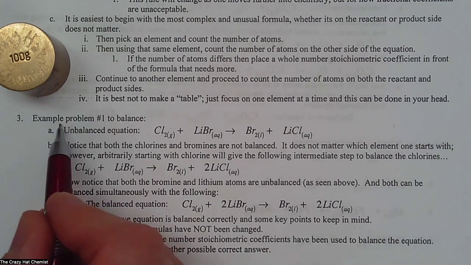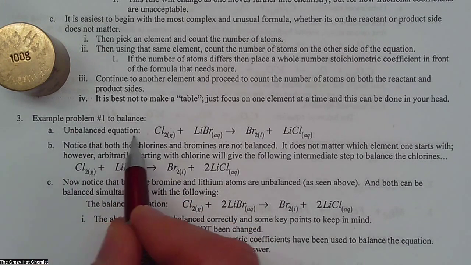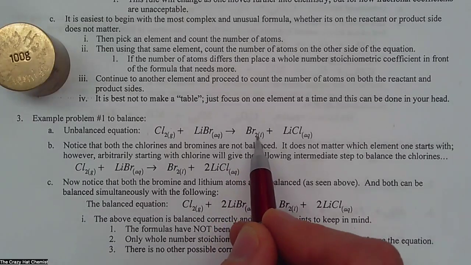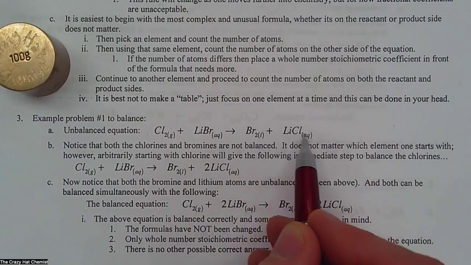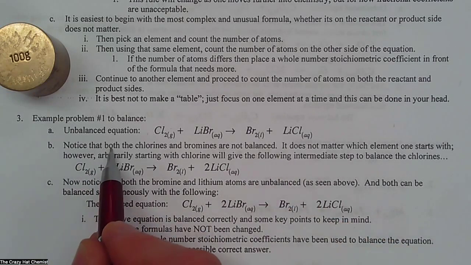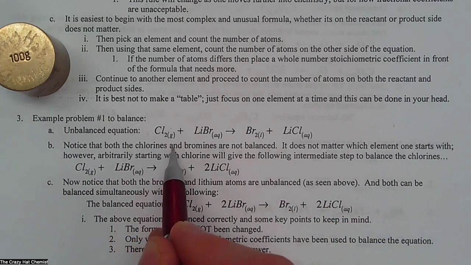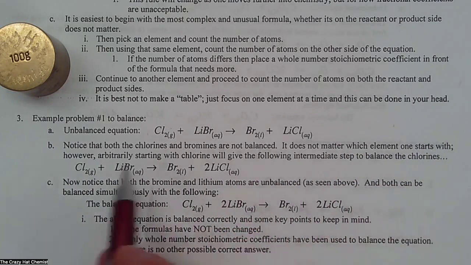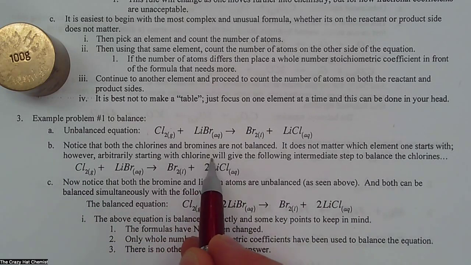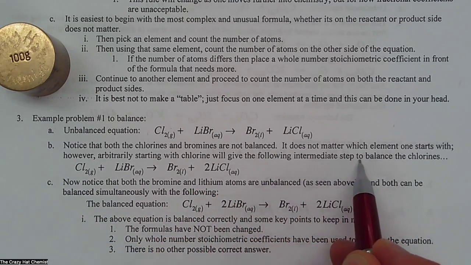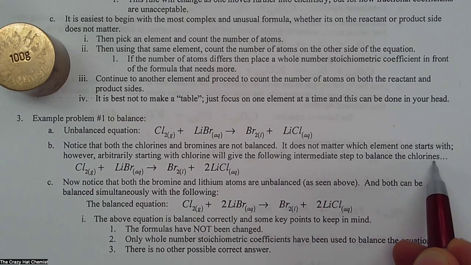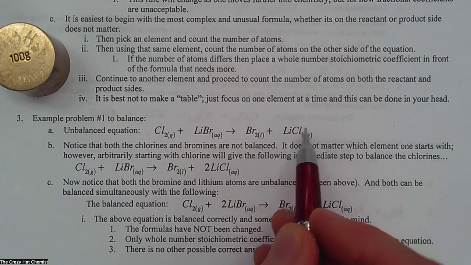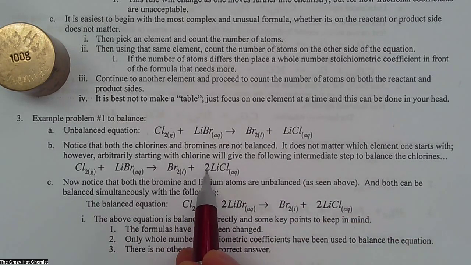Okay, number three. Example problem number one, to balance an unbalanced equation: we have chlorine gas plus lithium bromide aqueous produces bromine, that's a liquid, plus lithium chloride aqueous. Notice that both the chlorines and the bromines are not balanced. It does not matter which element one starts with. However, arbitrarily starting with chlorine will give the following intermediate step to balance the chlorines. So there are two chlorines on the reactant side, one chlorine on the product side, for example. Okay, that's why there's a 2 coefficient.